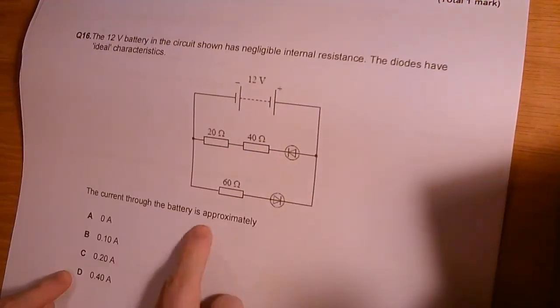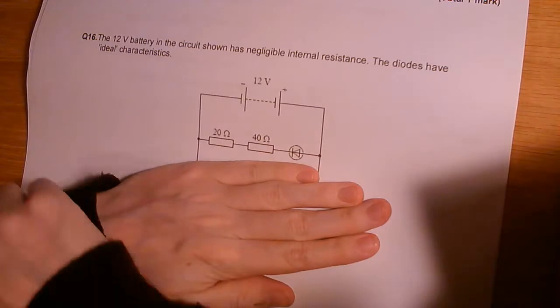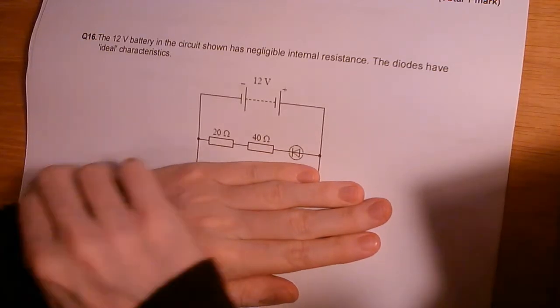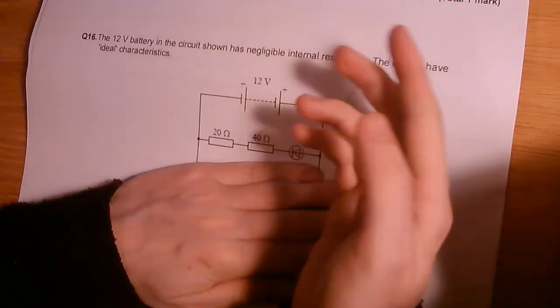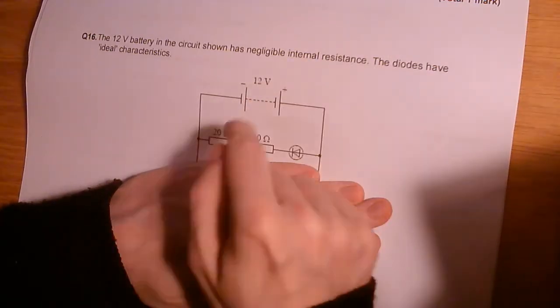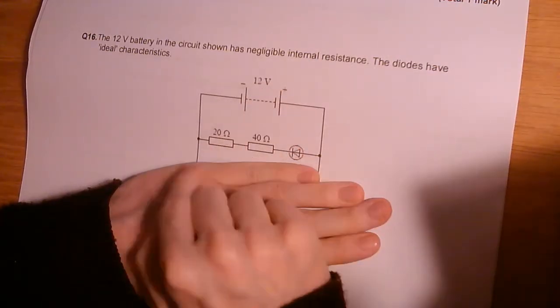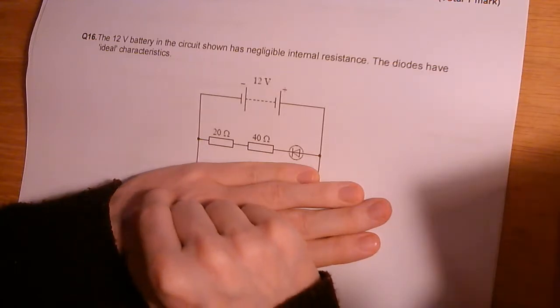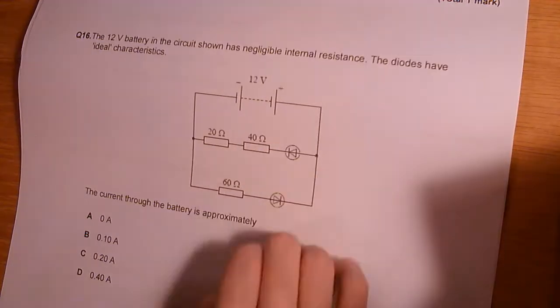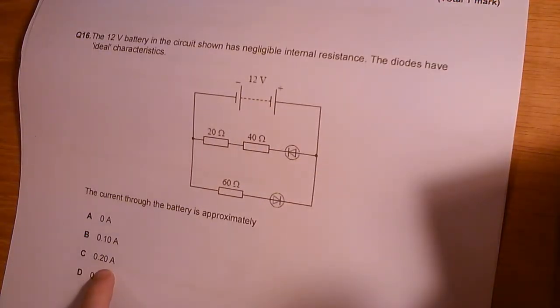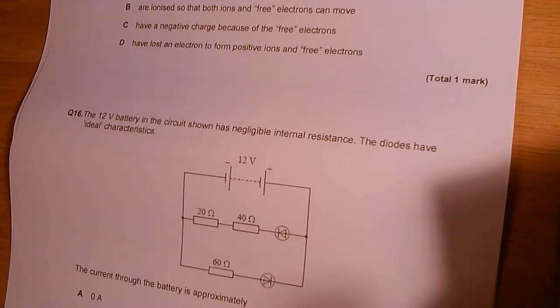The question is, what's the current through the battery? In order to figure that out, all you need to know is the total resistance in the circuit and the total voltage supplied to the circuit. That will give you the total current in the circuit. So we've got 12 volts and we've got 60 ohms. Current is voltage over resistance, 12 over 60, which is going to give you 0.20 amps. Answer C for question 16.